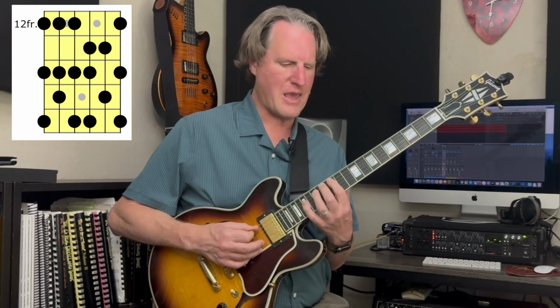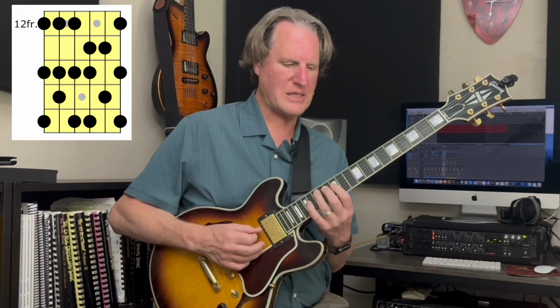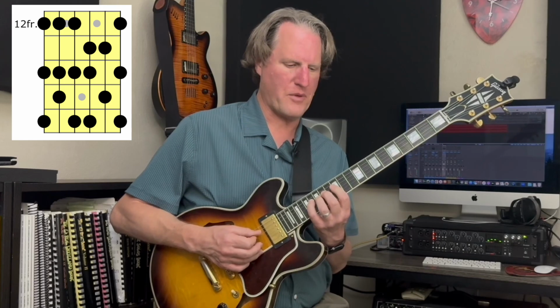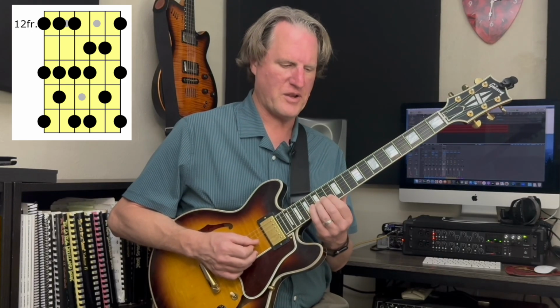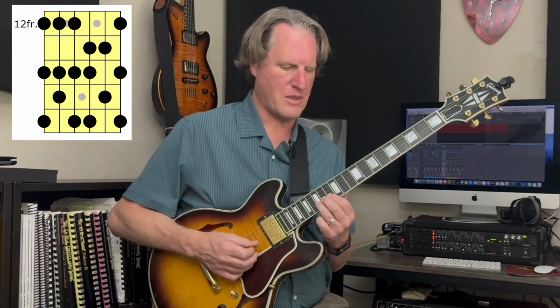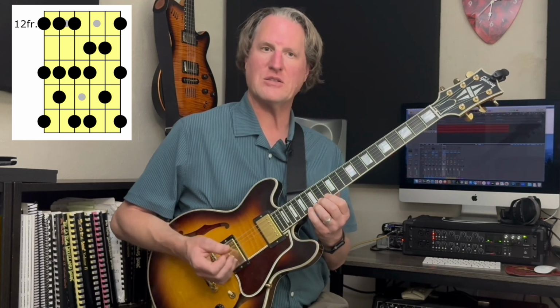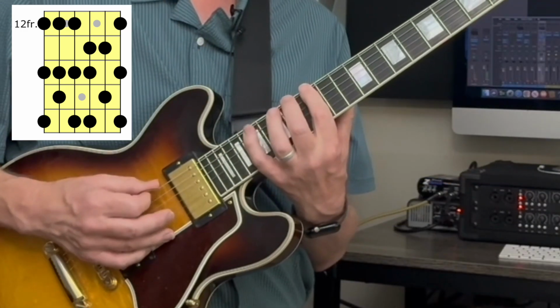First finger on A, B, C. First finger on D, D, E, F sharp. Now my first finger moves up to the 13th fret, plays a G sharp and A, and then finally a B with my pinky. First finger catches that C at the 13th fret, then D, and then my first finger moves back to E, F sharp, and G sharp on the high E string, just like the low E string. Here's that 5th position.